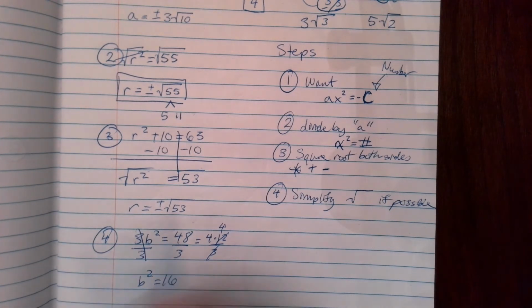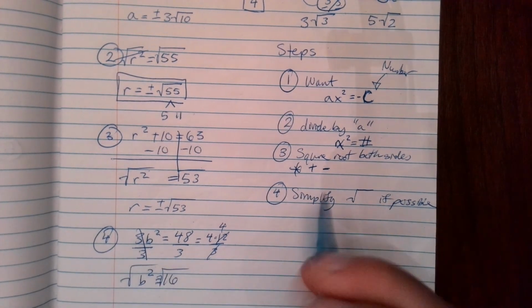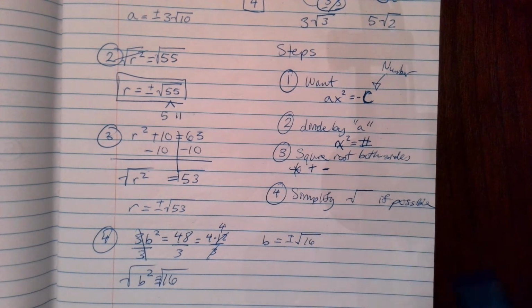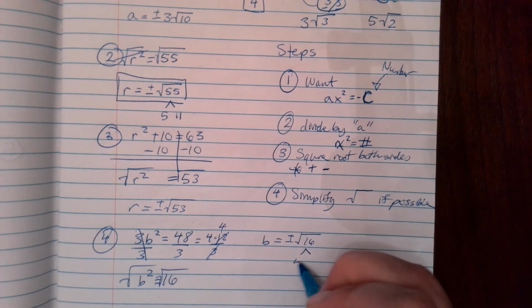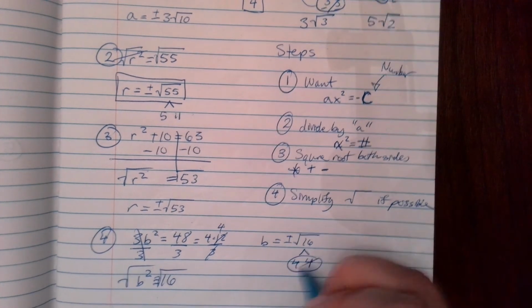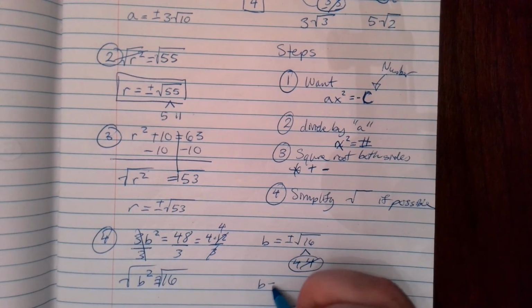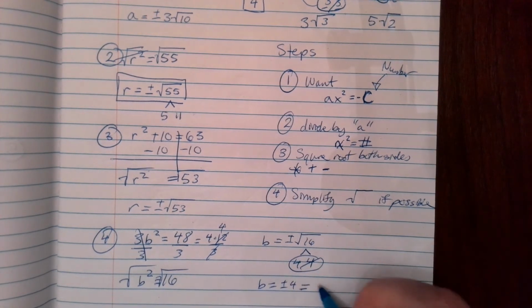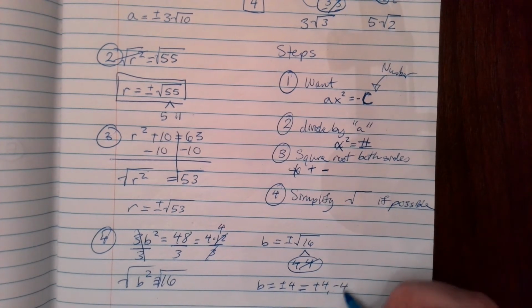Square root both sides. B is equal to plus or minus the square root of 16. Factor if I can. So b is equal to plus or minus 4. Now, it occurs to me that plus and minus may not make sense to you. That's the same thing as positive 4 and negative 4. You're going to have two answers.